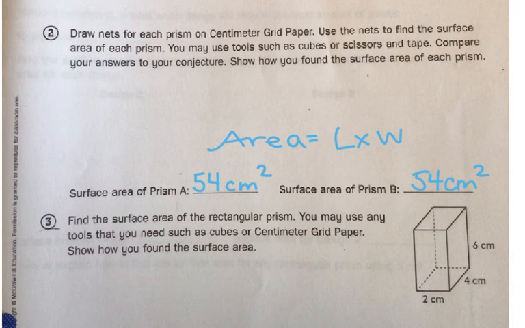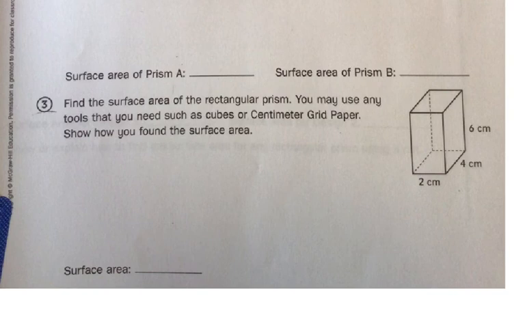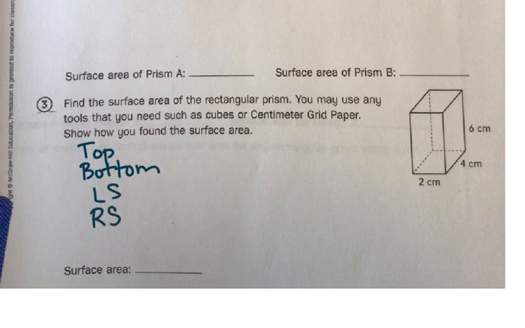Find the surface area for number 3 of the rectangular prism. You may use tools that you need, such as cubes or centimeter grid paper. Show how you found the surface area. Well, I am not going to take it all apart. I want you to write this: top, bottom. Go ahead and write this on your sheet. Left side, right side, front, and back.